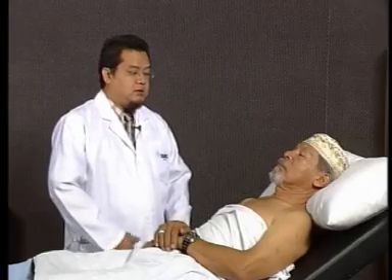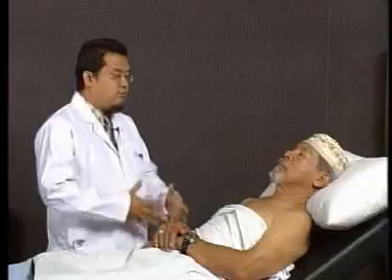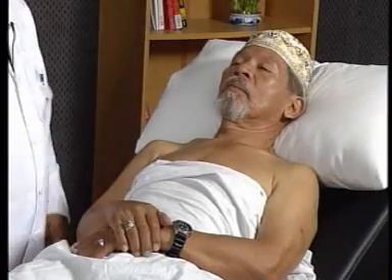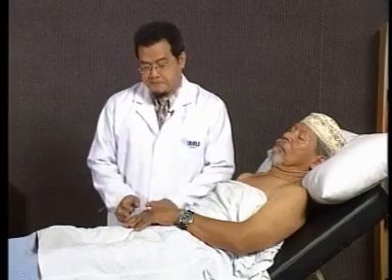We'll also see whether the patient has got deep breathing or tachypnea. And we also see whether the patient is comfortable or restless, whether the patient has got cold sweats or any evidence of distress.